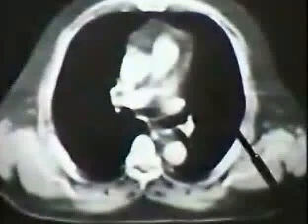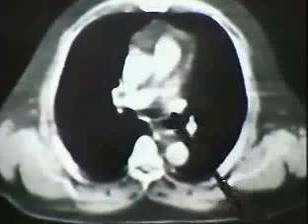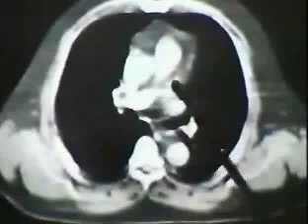Once again, a slightly different level, very slightly further down, we see the dense shadow of the left upper pulmonary vein, a little bit of the left atrial appendage, and a little bit left over of the right pulmonary artery. So one must not confuse this on a non-contrast scan with a peribronchial lymph node. It helps to compare it with the adjacent windows.